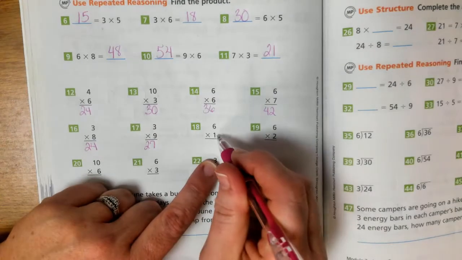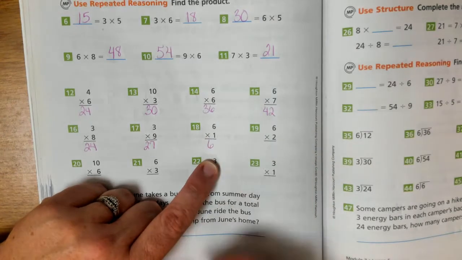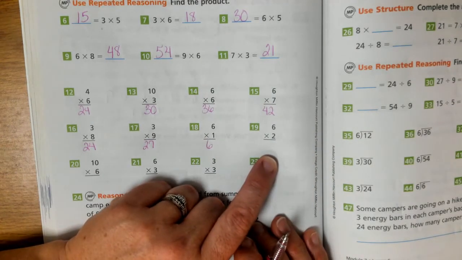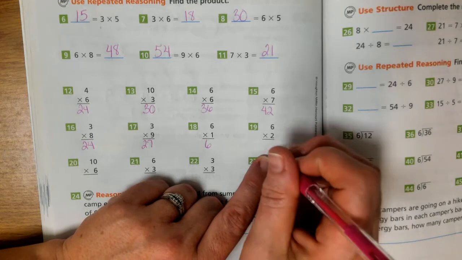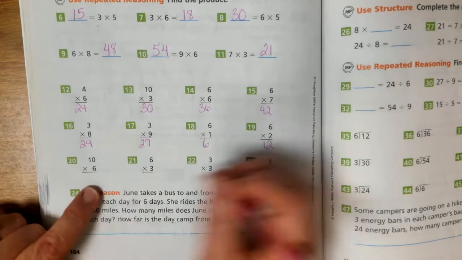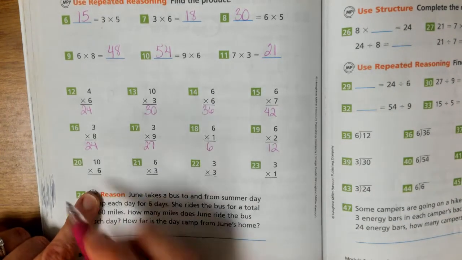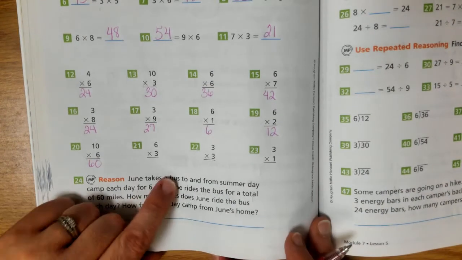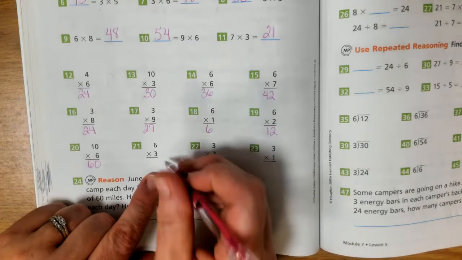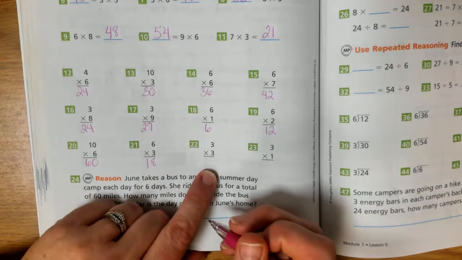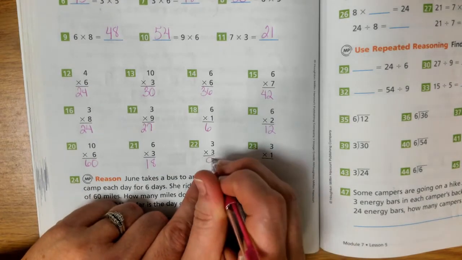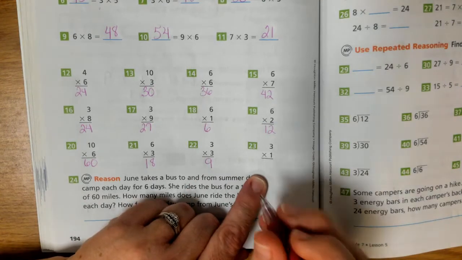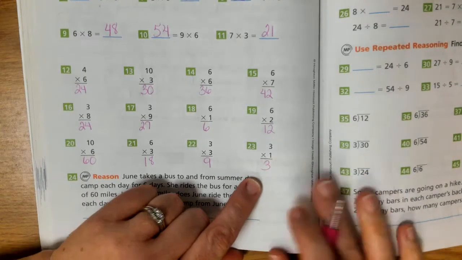6 times 1, anything times 1 is going to be itself. 6 times 2, we're just doubling 6. So that would be 12. 10 times 6, we're just taking that 6, moving it to the tens place, and a 0 in the ones place. 6 times 3, 18. 3 times 3, 9. 3 times 1, 3.